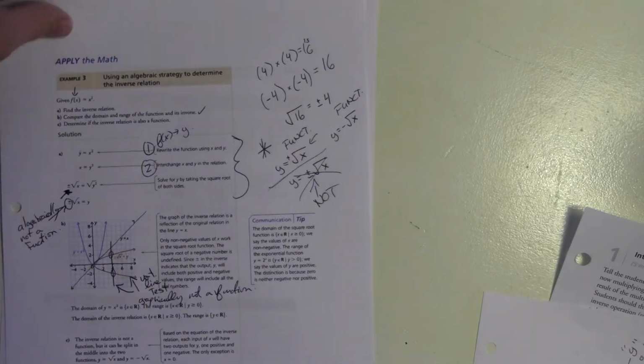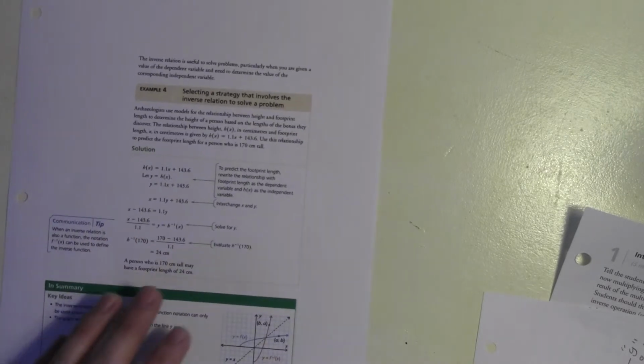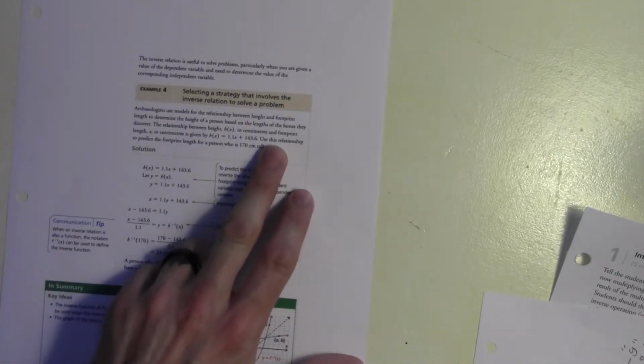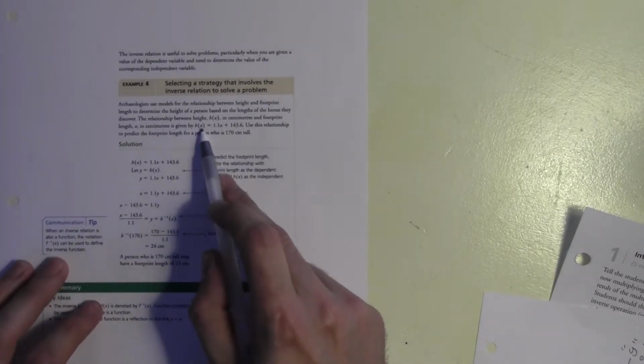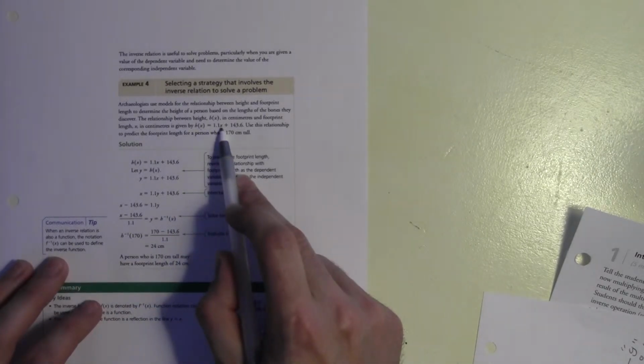No? All right. Last example. Then we're going to get to the quiz. Archaeologists use models for relationships between height and footprint length to determine the height of a person. So they get this equation here where h is your height and x is your footprint.